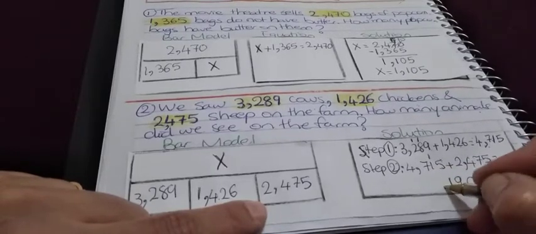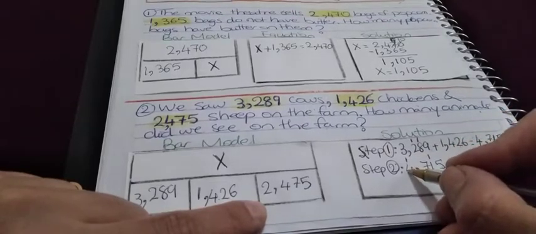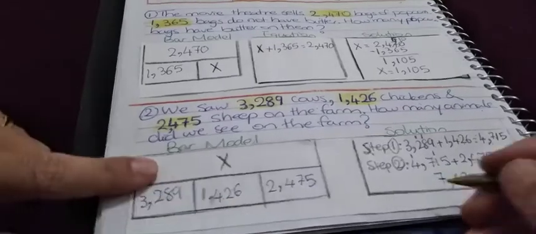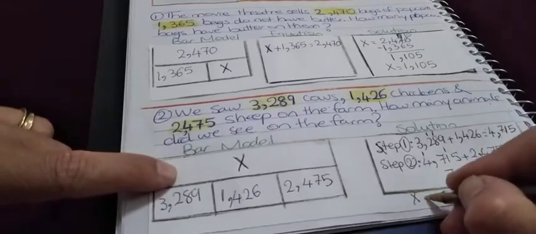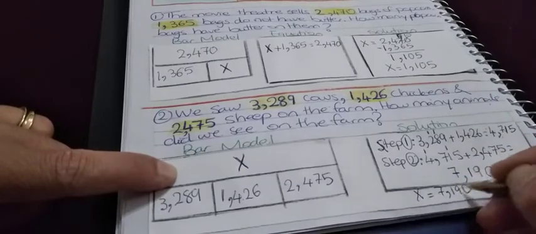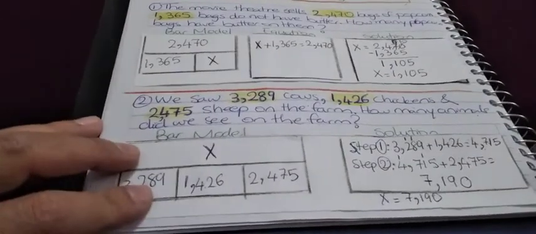We put 1 here, and the 1 here. 1 plus 4 equals 5, plus 2 equals 7. So x equals 7,190. This is the total amount of animals they saw on the farm. Okay?